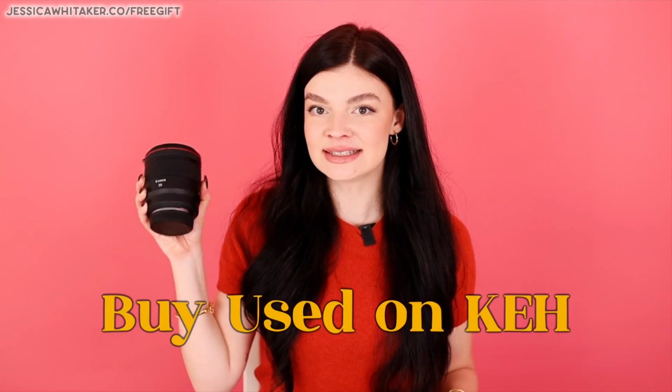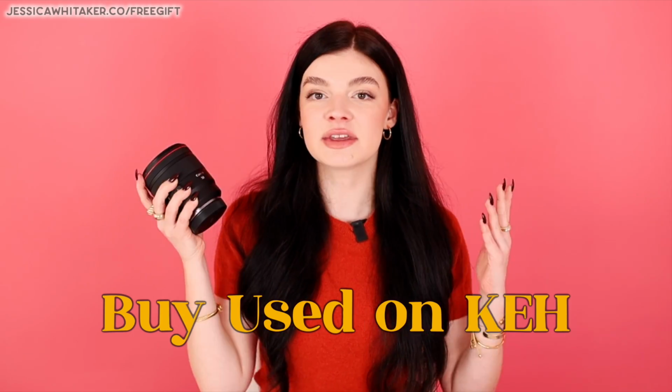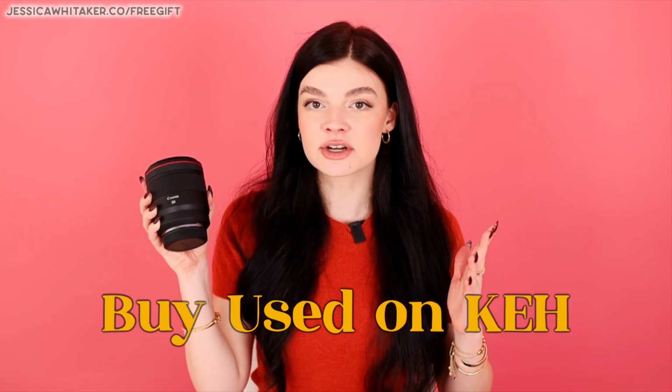We do not want to go into debt for anything in our business, but especially for things that we do not actually need, such as an RF lens when you already have a perfectly good EF lens. And buy the RF lens used on KEH. This is how you're going to be able to save hundreds of dollars.